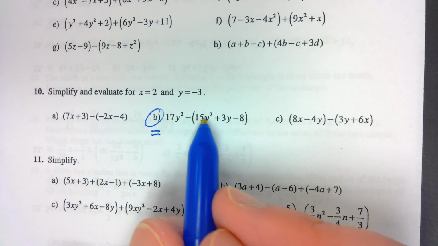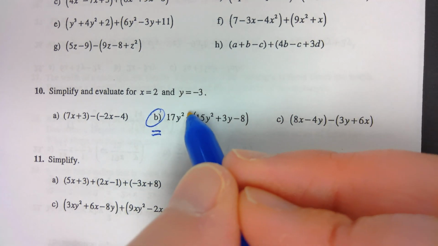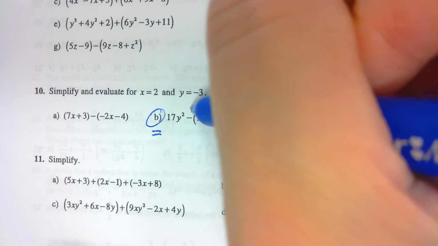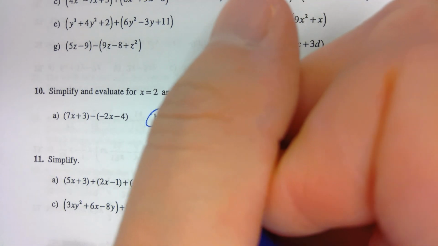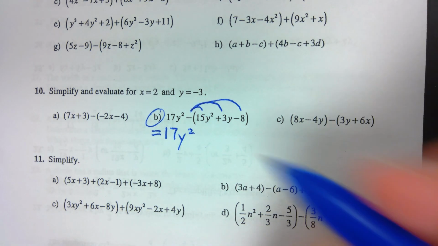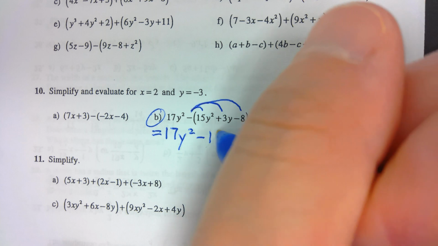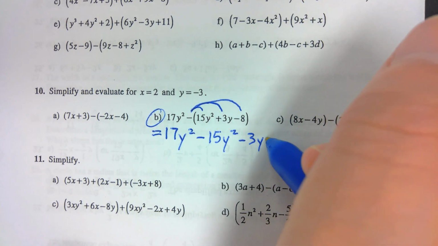So that means I'm changing the sign of everything inside the second bracket because I'm multiplying the negative to everything inside. All right, so rewrite it with the brackets dropped. So 17y squared minus 15y squared minus 3y plus 8.